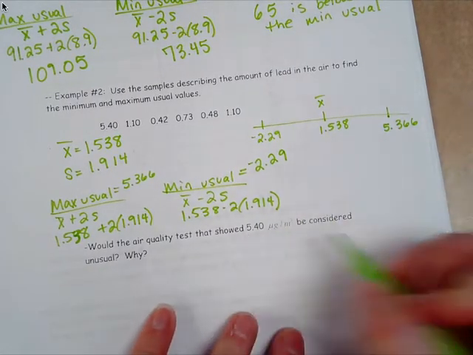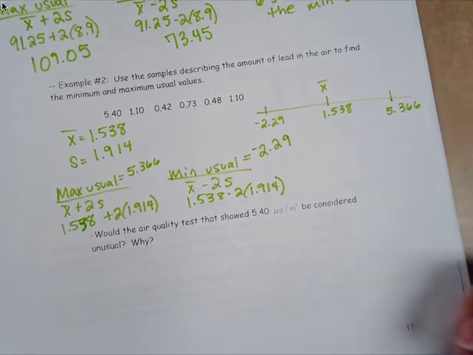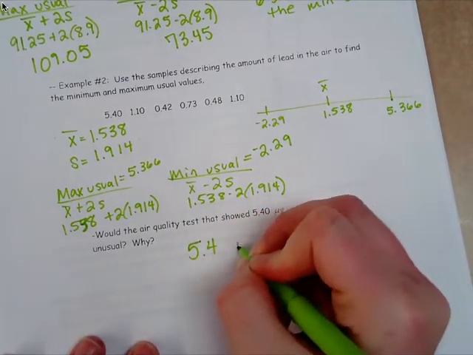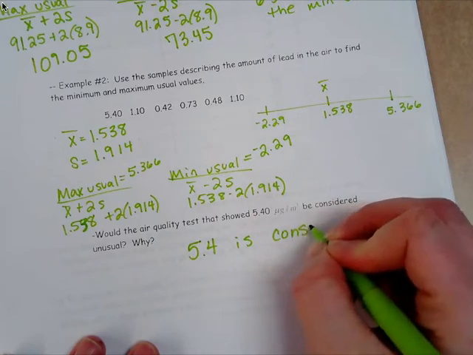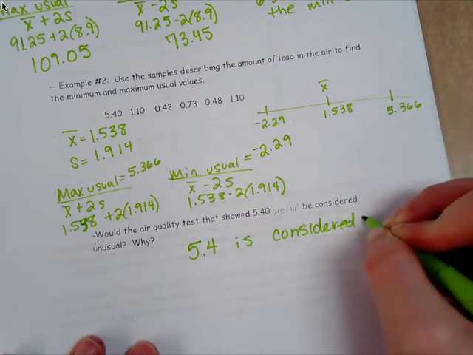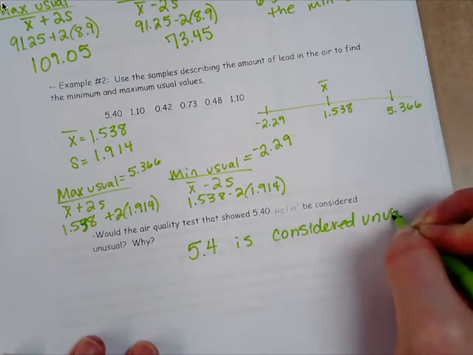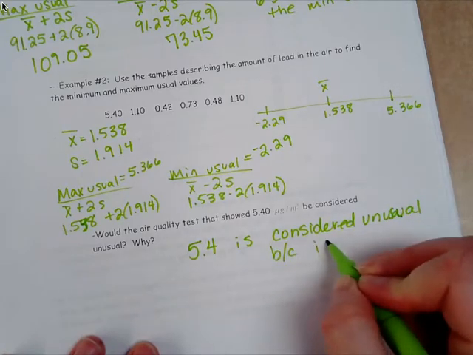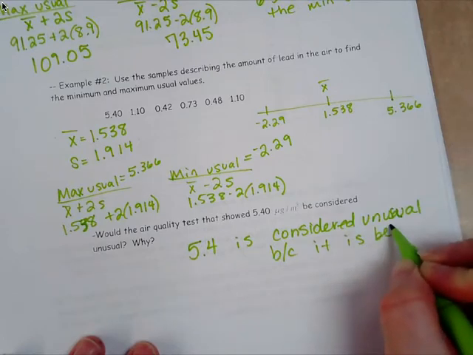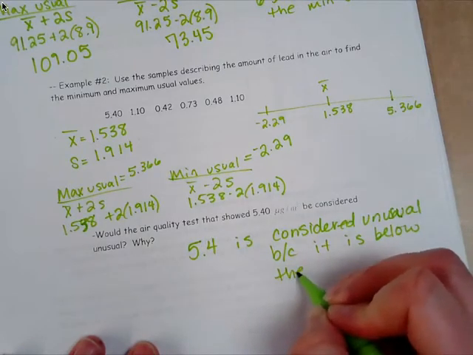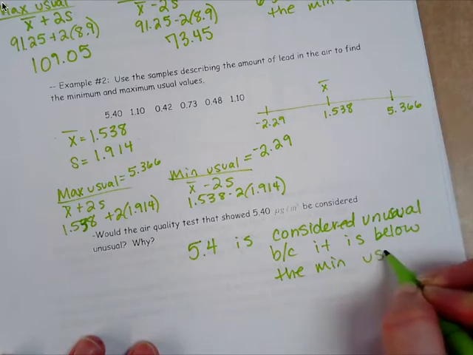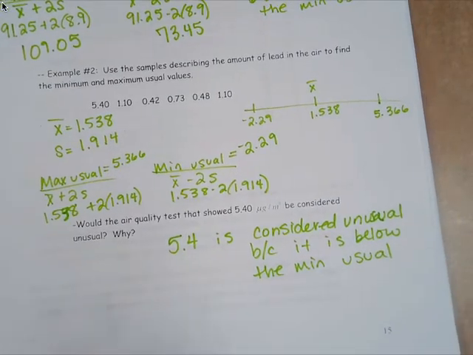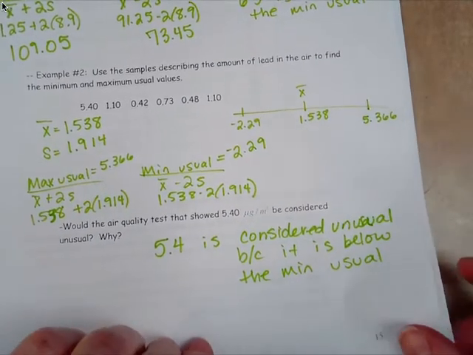So is 5.4 considered unusual? So it's considered unusual because it is above the maximum usual.